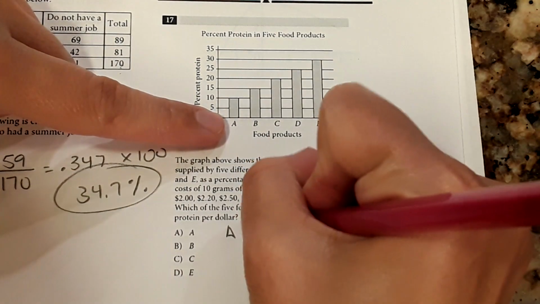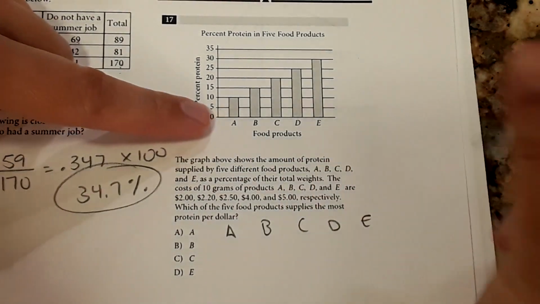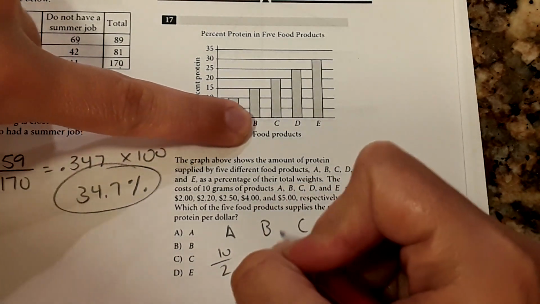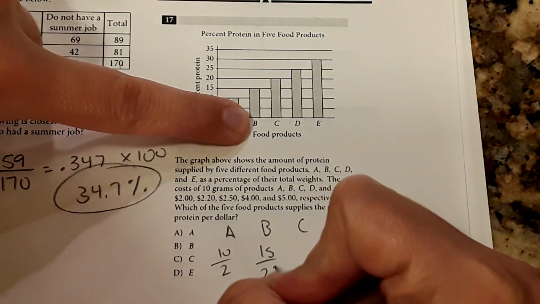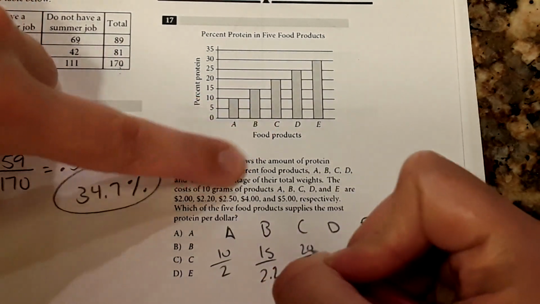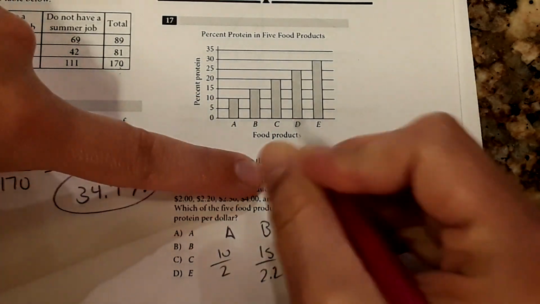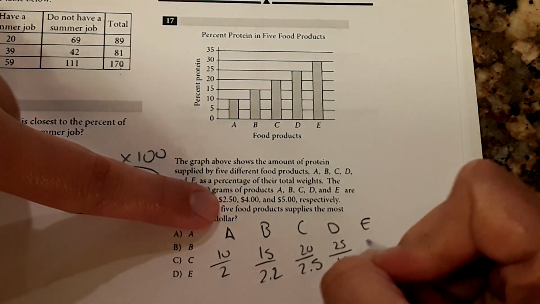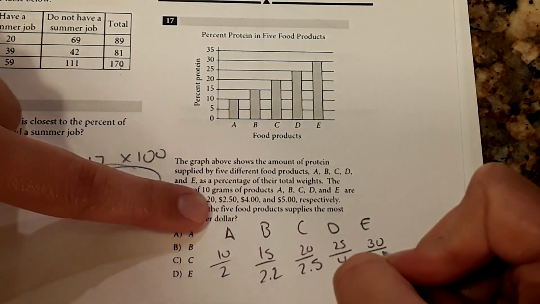Okay, so we have A, B, C, D, and E. A is 10% for $2. B is 15% for $2.20. C is 20% for $2.50. D is 25 for $4, and E is 30 for $5.